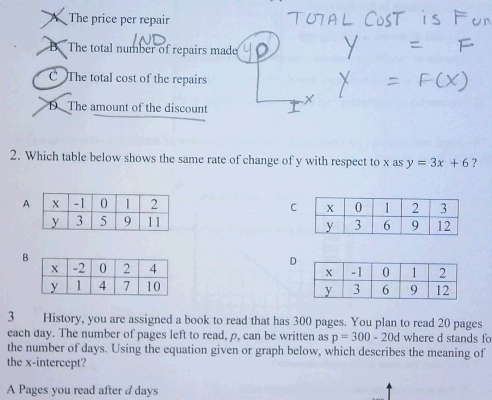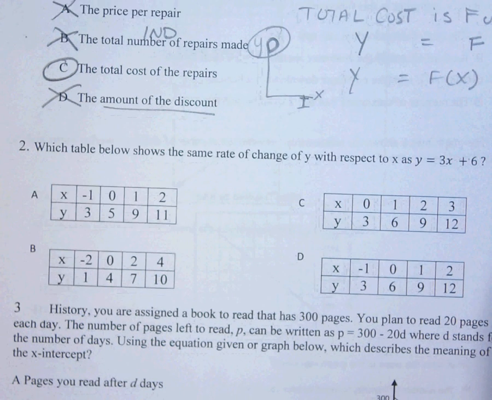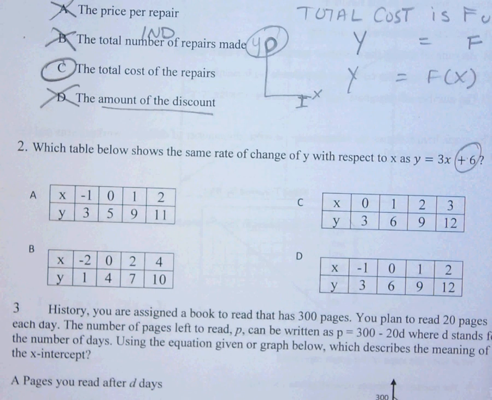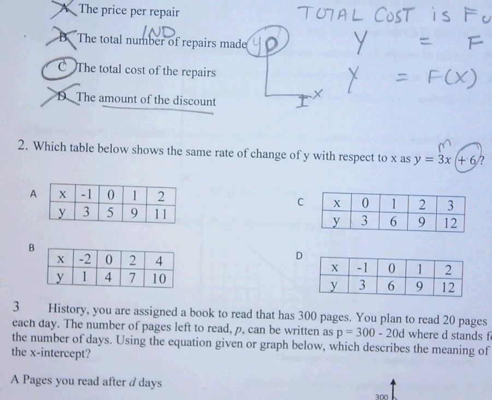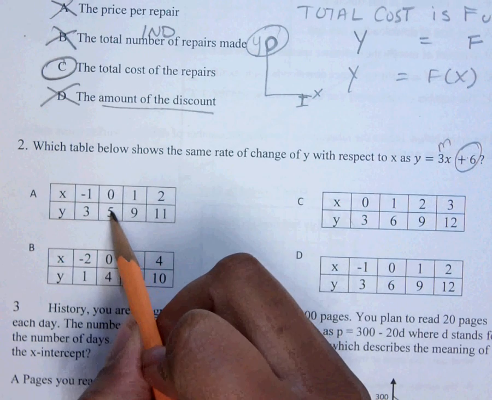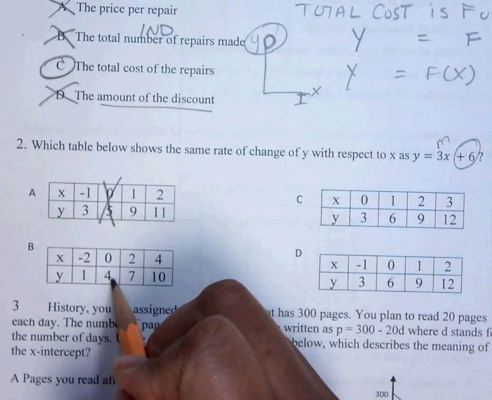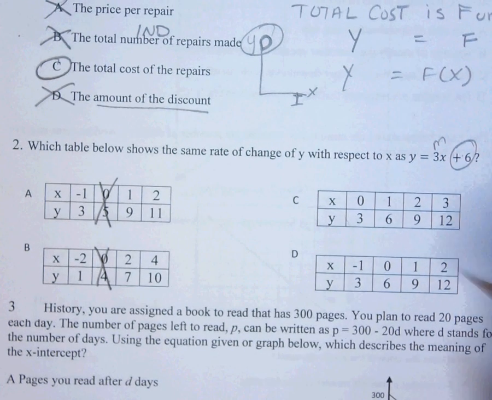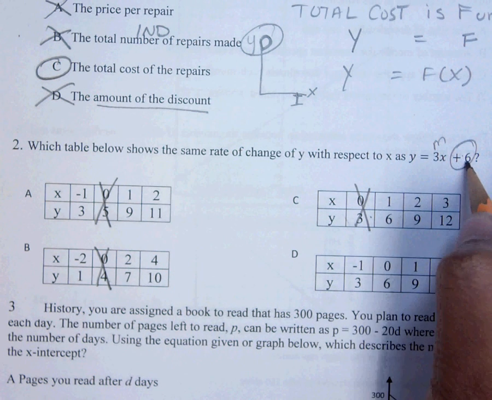So I need to first have a y-intercept of 6, and it must have a slope of 3. Okay, this has a y-intercept of 5, so that's wrong. This has a y-intercept of 4, so that's wrong. This has a y-intercept of 3. Now, how do I know that the y-intercept has to be 6?